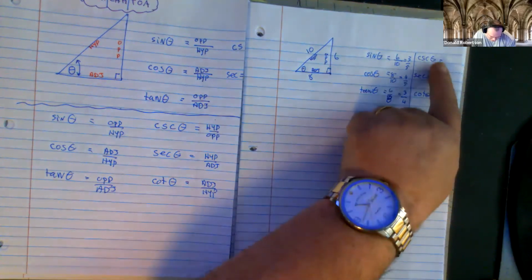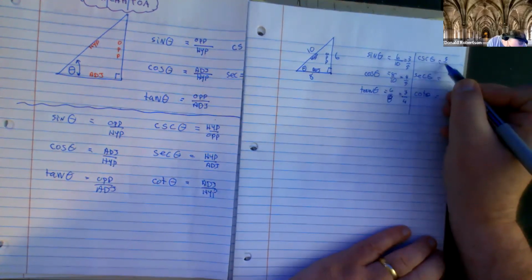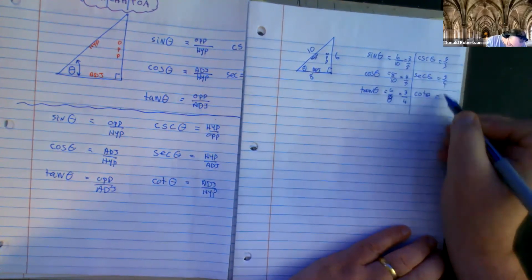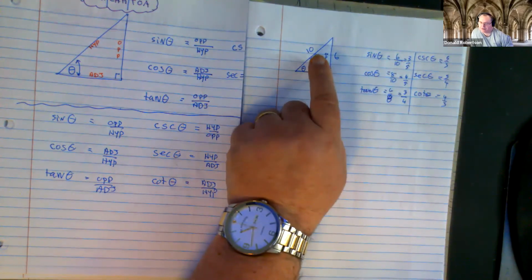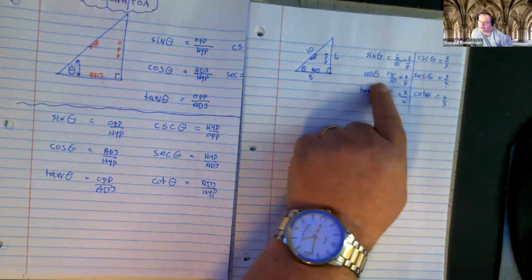Right, now if I wanted to get the cosecant, the secant, and the cotangent, couldn't I just use these answers and turn them upside down? Isn't that a lot easier to do than doing the formula from scratch? Are we cool? So if I give you a triangle that looks like this, do you feel comfortable you could get the 6 trig ratios?